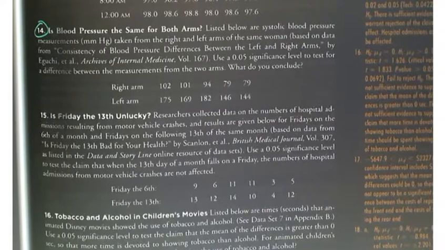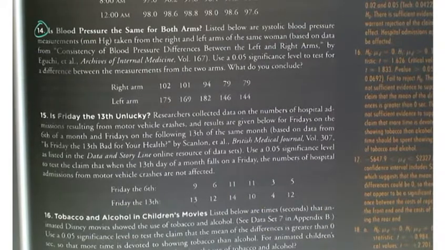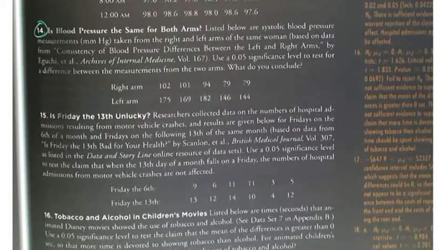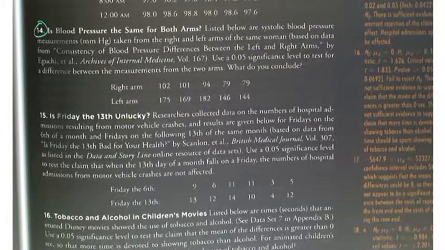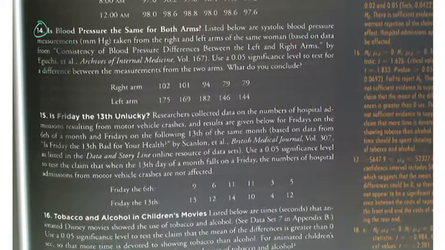Listed below are systolic blood pressure measurements in millimeters of mercury taken from right and left arms of the same woman. Use a 5% significance level to test for a difference between measurements from the two arms. What do you conclude? So again, set up the null and alternative hypothesis. How many populations do we have? 2. What parameter are we testing?